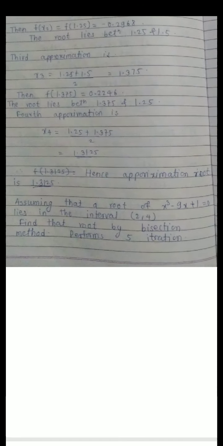Now we are going to look at our next example. Assume that a root of x cube minus 9x plus 1 is equal to 0 lies in the interval 2, 4. Find that root by the bisection method. Perform 5 iterations.